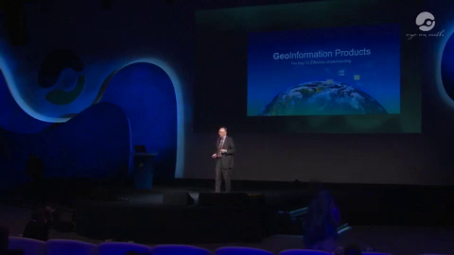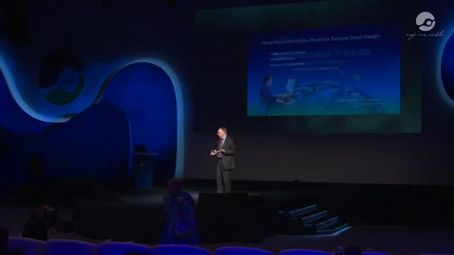The second thing I want to talk about is geographic information products. This is the medium within which we communicate. Some people like to call them maps. Good information products require good design. They require thinking. This is not just the measurements that we're talking about. We're talking about understanding the fundamental issue that the measurement is designed to respond to.